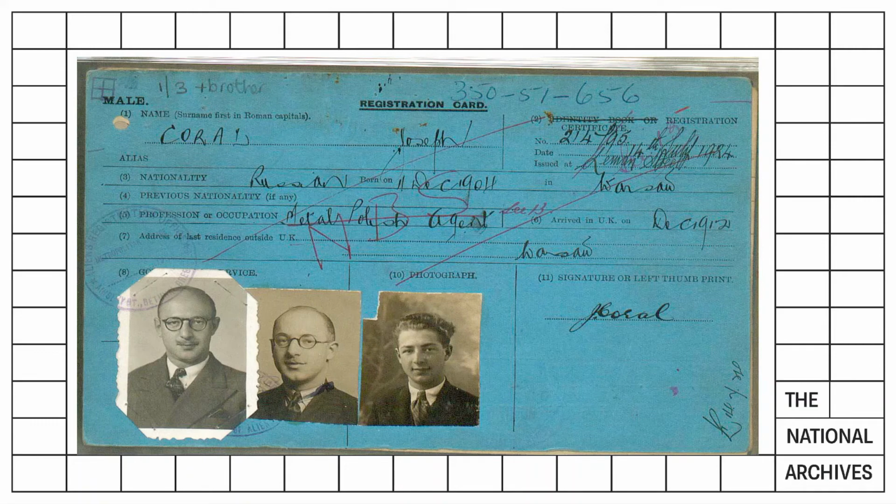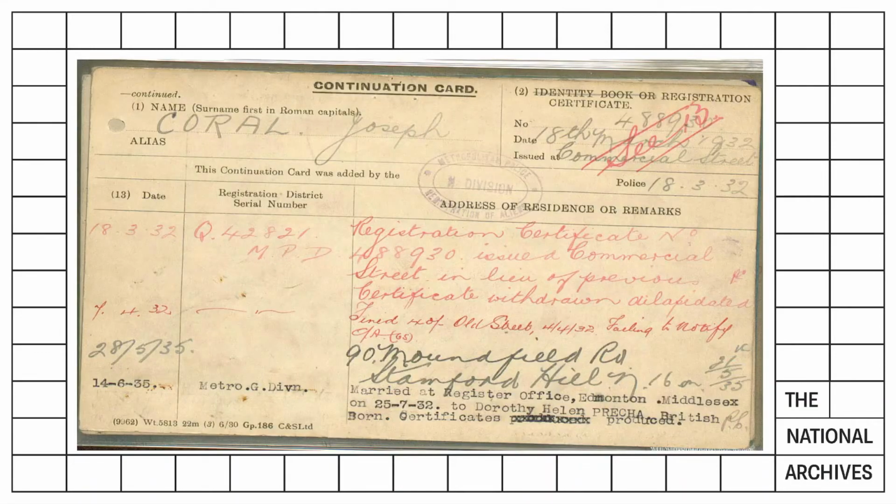On the reverse of the card and subsequent cards, you can see information about their occupations, their marriages, and their changes of addresses, but also the recording of fines if these changes in the information weren't declared. Correll married a British subject, Dorothy Helen Praker, so she would take his nationality until he naturalised, so she would have her own alien cards too, even though she was a British subject.